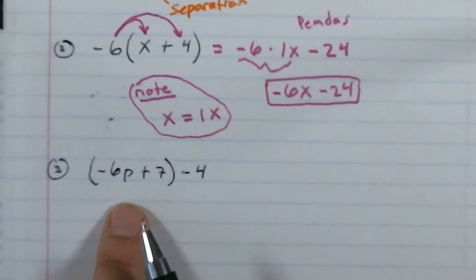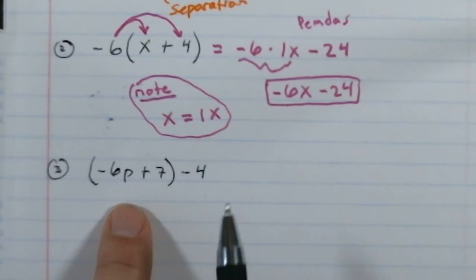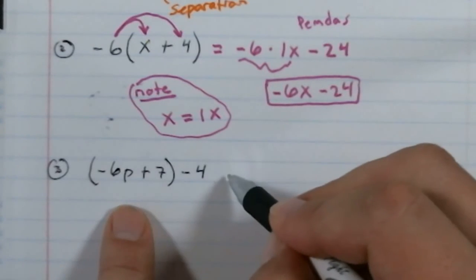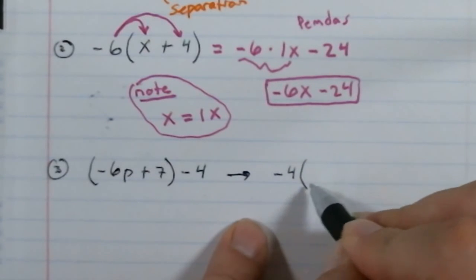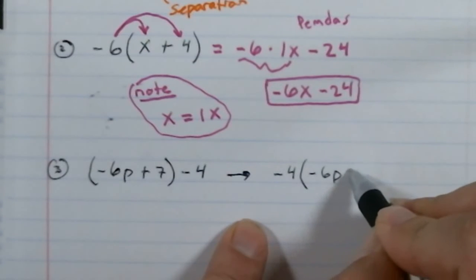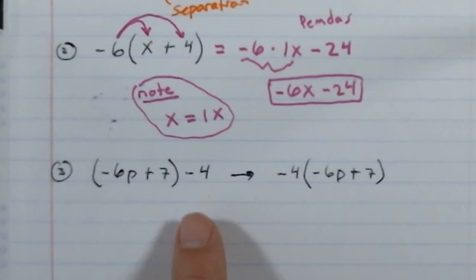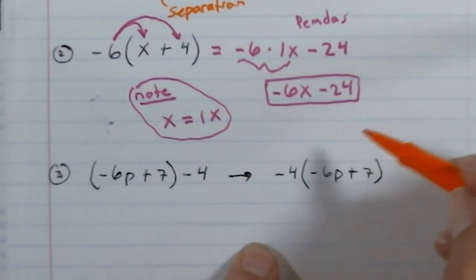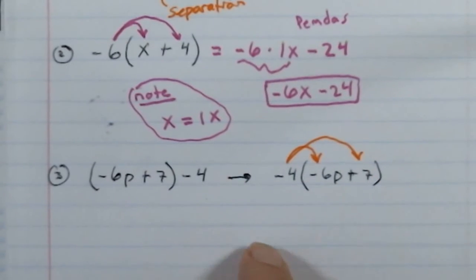And I know that some students are going to say, well, this is minus 4. Well, think of it this way. If you want to, this is really negative 4 times negative 6p plus 7. It's really that in disguise. Now, you just got to be very careful with this because a parenthesis kind of means times. So here we go. So we're going to go here and here.